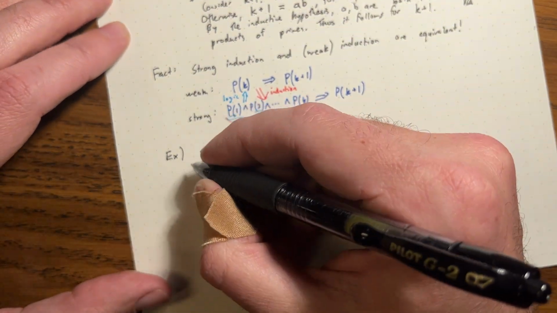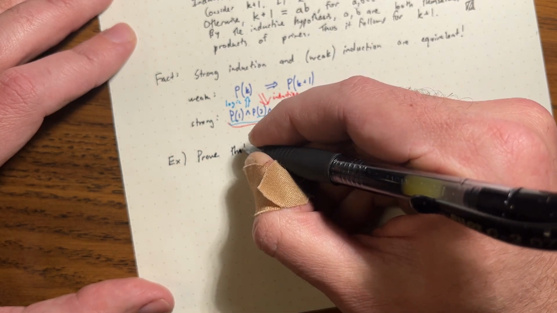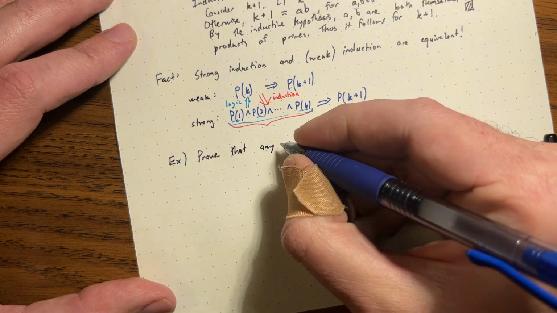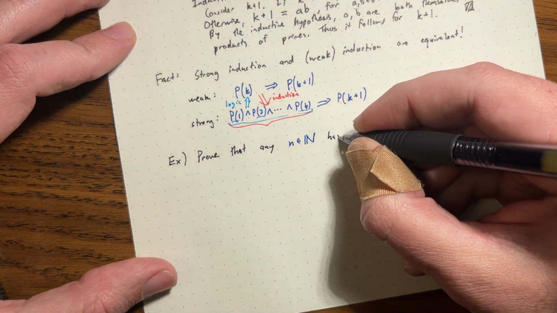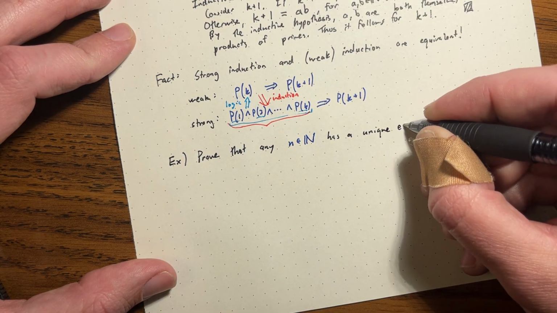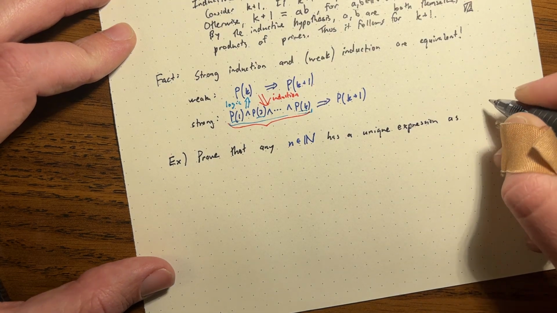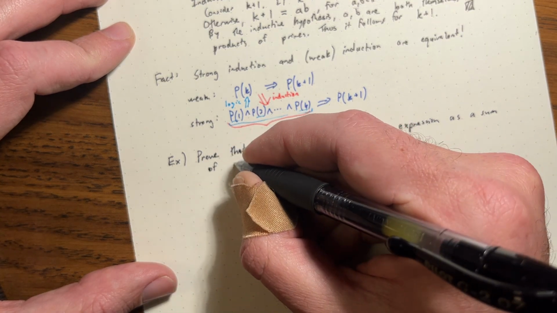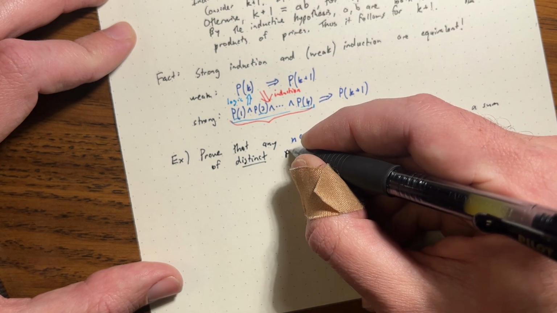This one's quite tricky, but also interesting and important. So let's prove that any natural number n has a unique expression. This time we are really going for unique. As not a product this time, but as a sum of distinct powers of 2.